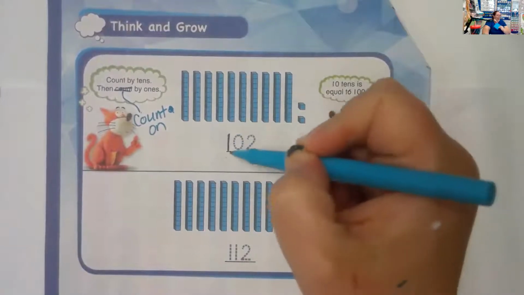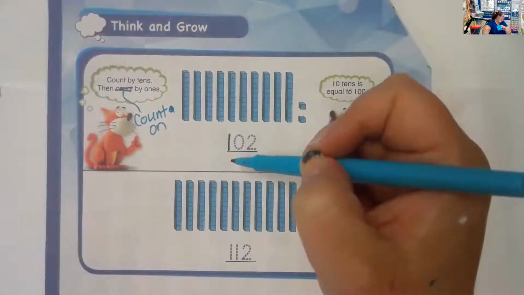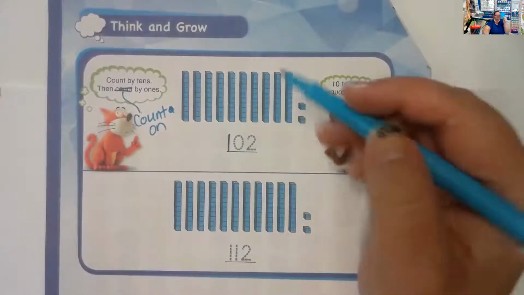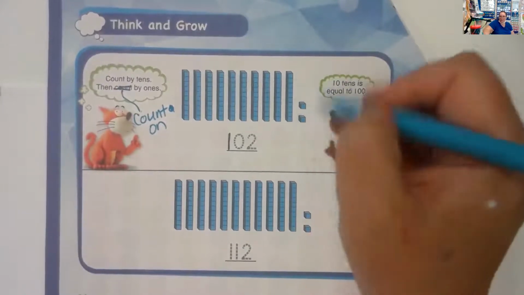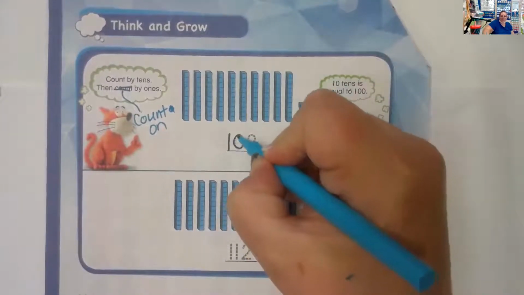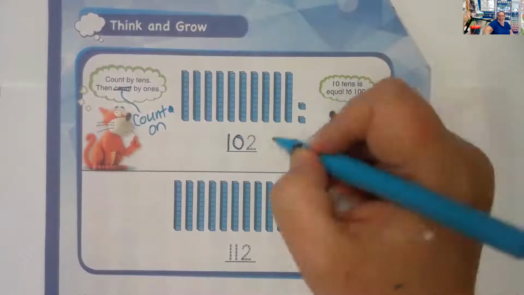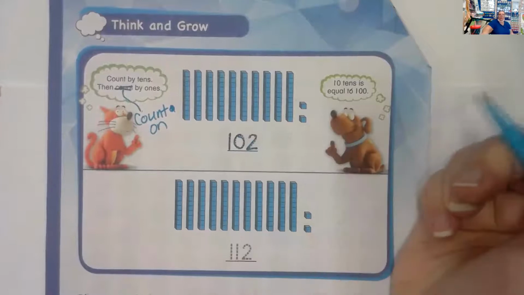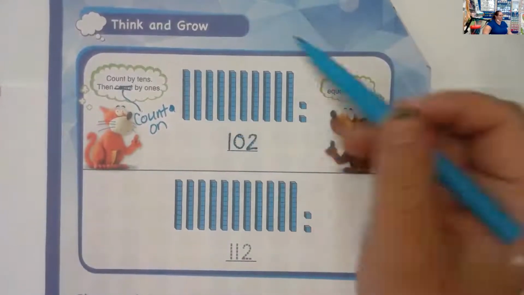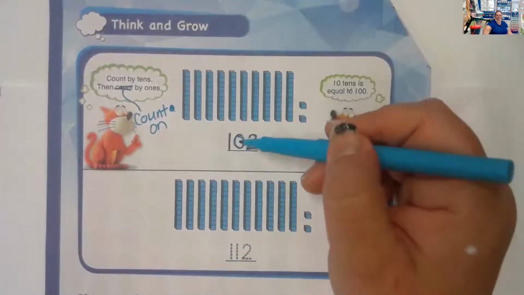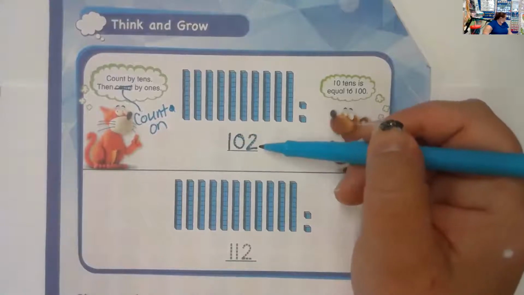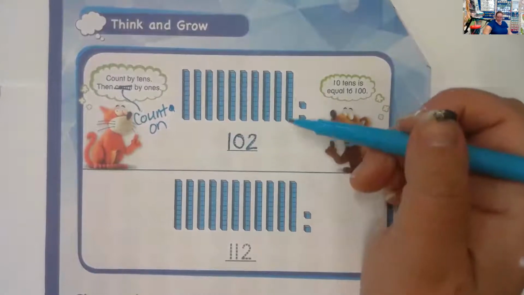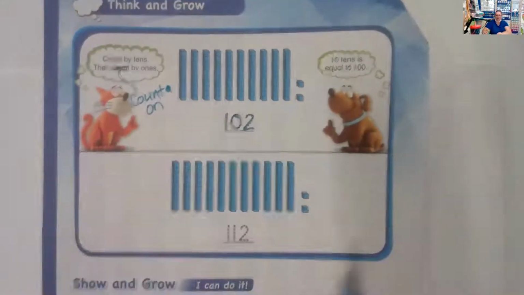So now we're adding the hundreds place value. We have how many groups of 100? 1. We have how many tens? 0 tens, right? And how many ones? 2. Okay, so that's how we would represent the number 102. Yeah. Okay, so now let's try this one.